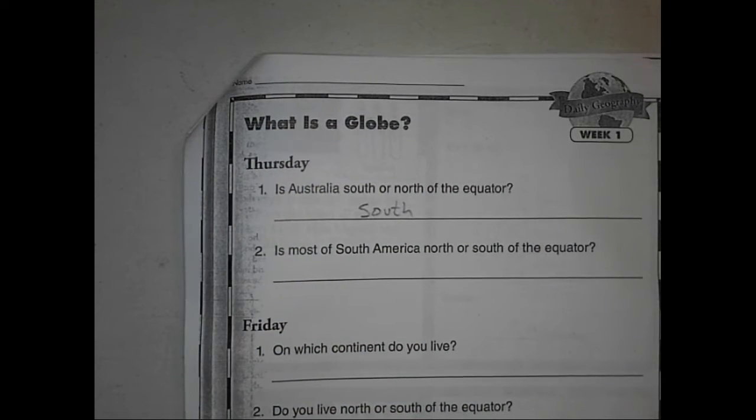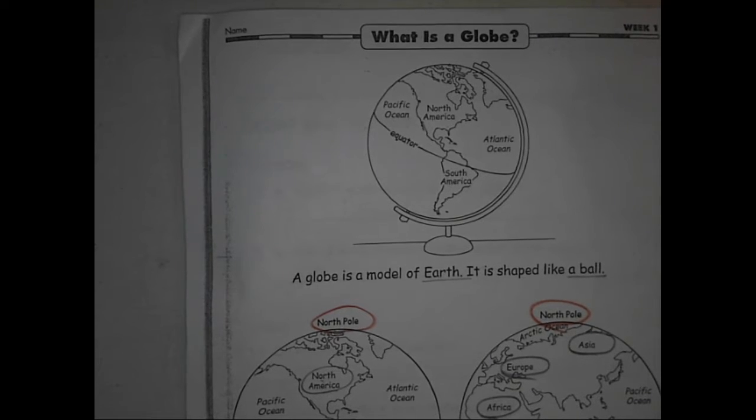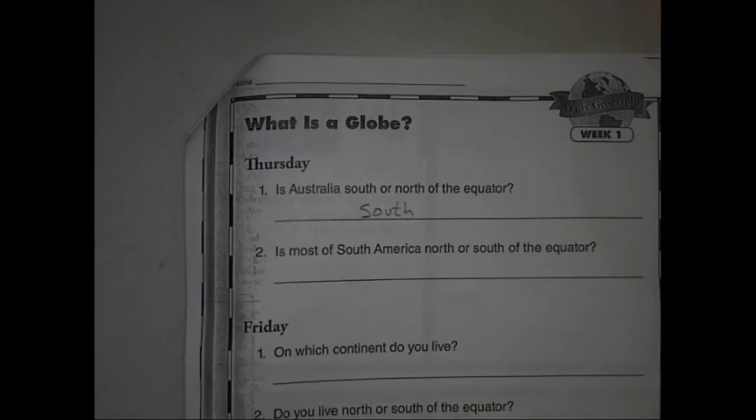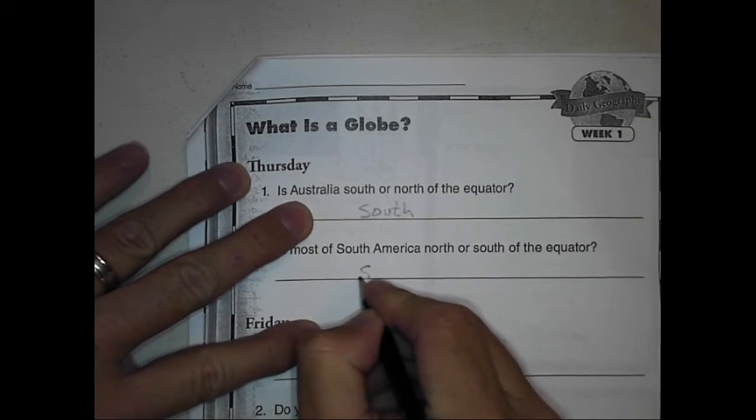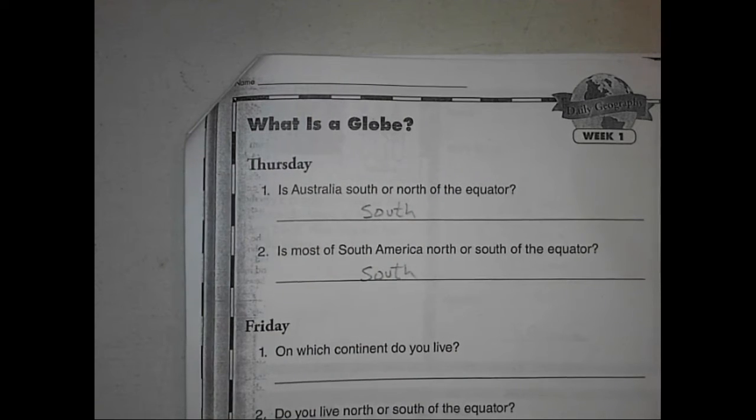Is most of South America north or south of the equator? Well, the name kind of gives it away too. Most of it is south of the equator.